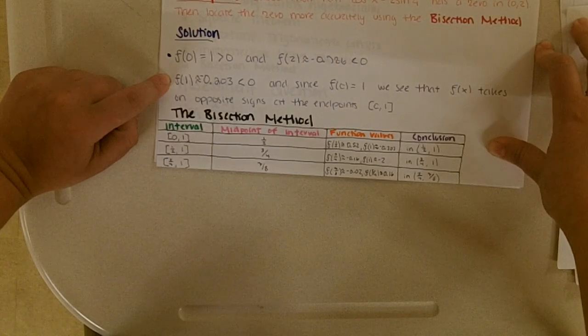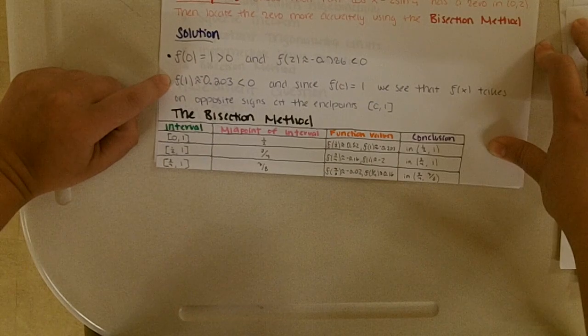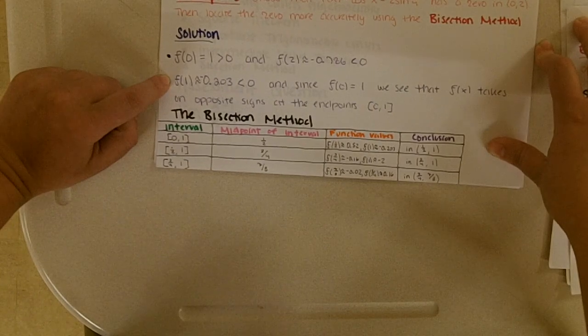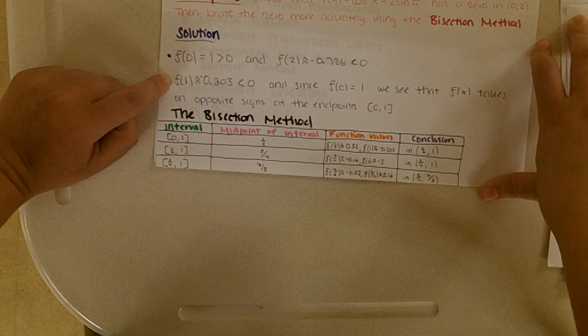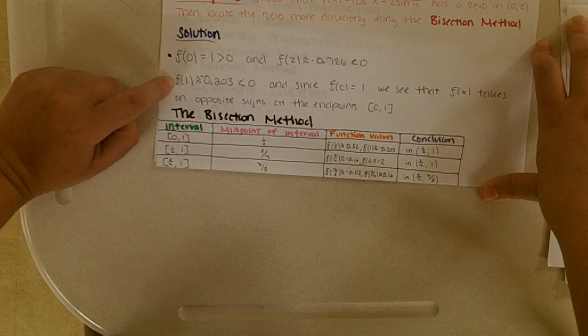So the corollary to the IVT guarantees us that f of x equals 0 has at least one solution in 0 to 2. We can locate a 0 more effectively by dividing the interval 0 to 2 into two intervals, 0 to 1 and 1 to 2. One of these two must contain a 0 of f of x.